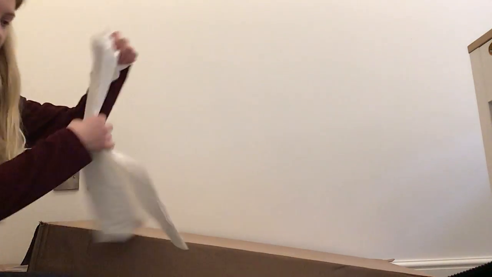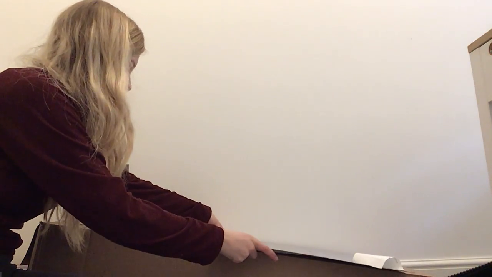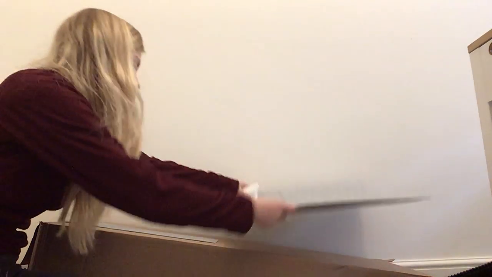Okay. Next up, let's do the felt. I don't quite have enough to go to the end of the ramp, but that will have to do. Okay, are you ready?